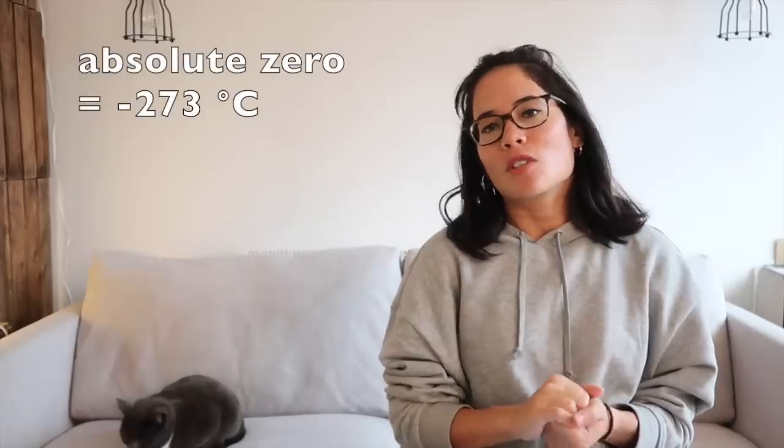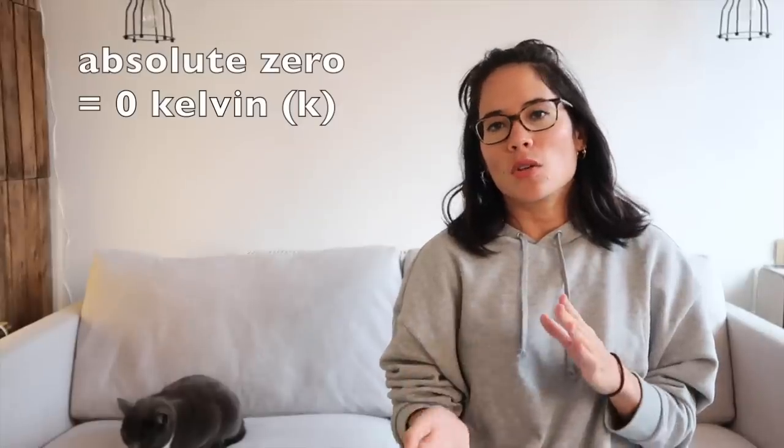It has a value which is minus 273 degrees Celsius, and if we're using the Kelvin scale, which is a different scale for measuring temperature, so we are used to dealing with Celsius, however the Kelvin is also a very good system, and we say that absolute zero is 0 Kelvin. So be able to convert between the two scales, so minus 273 degrees Celsius is 0 Kelvin.